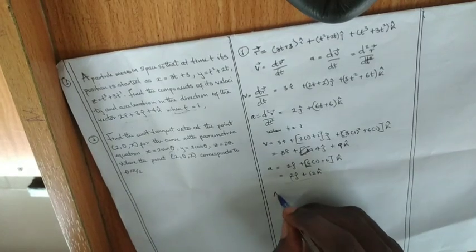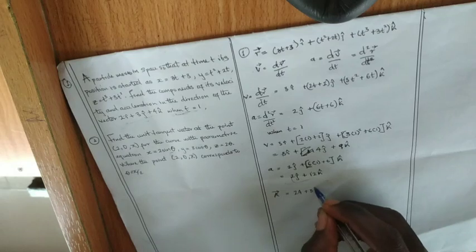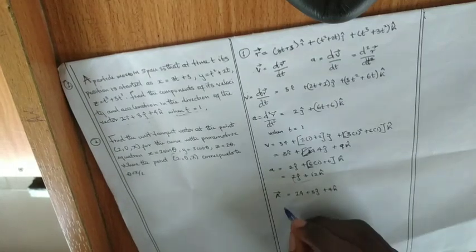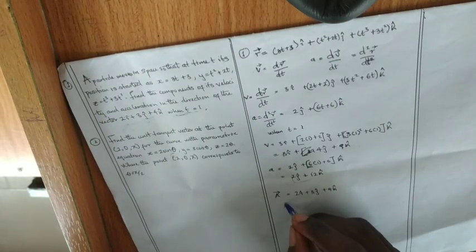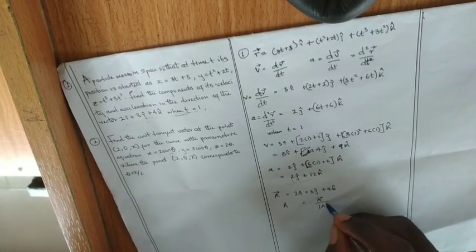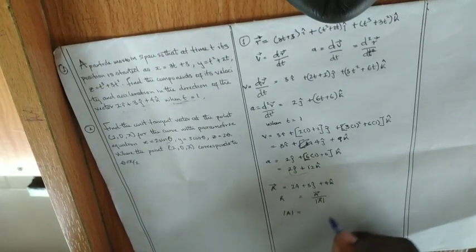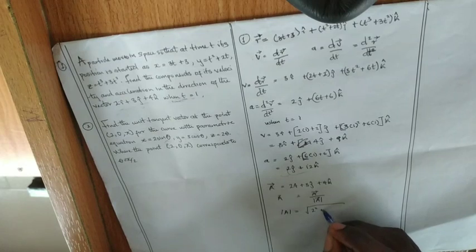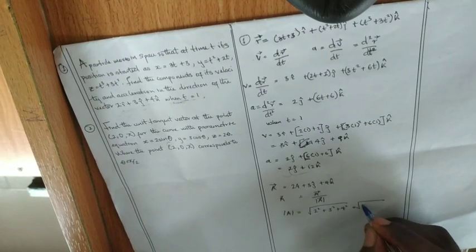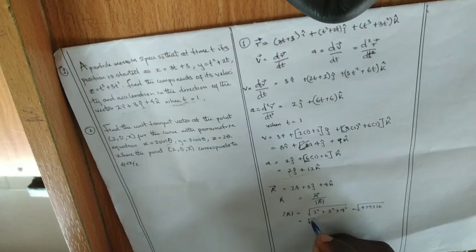So let's call this vector, vector A. Vector A is 2i plus 3j plus 4k. And to get the unit vector, we said the unit vector of A equals A over the magnitude of A. So to get the magnitude of A, we have the square root of 2 squared plus 3 squared plus 4 squared, which gives us 4 plus 9 plus 16, which is root 29.